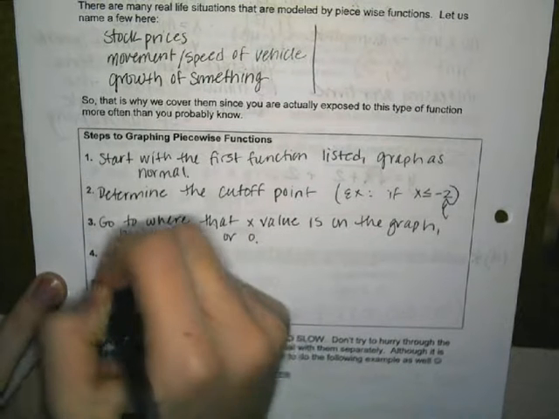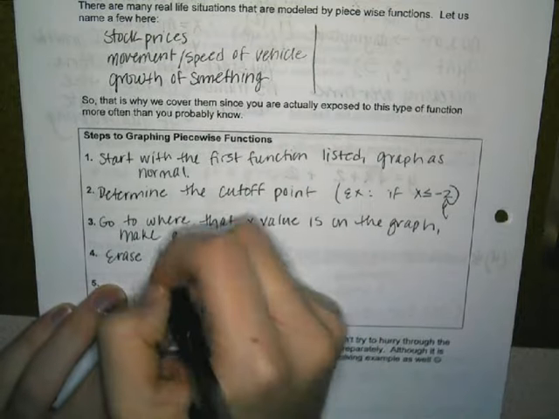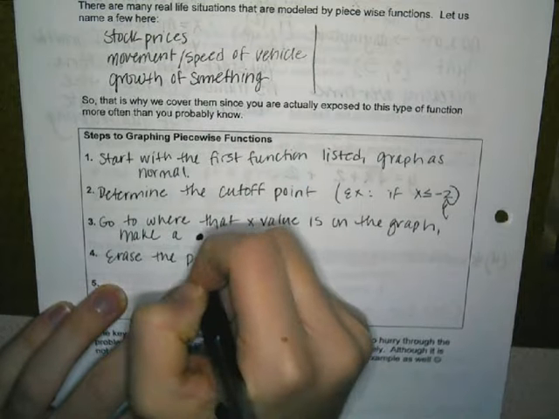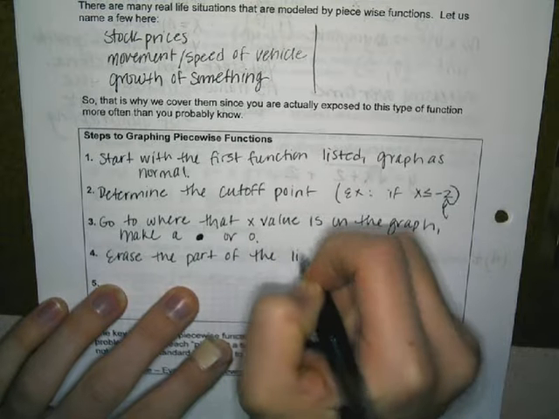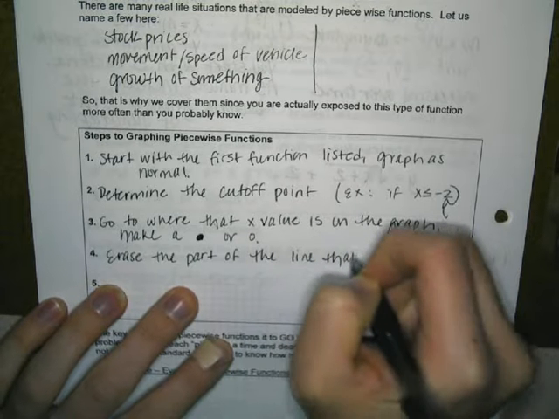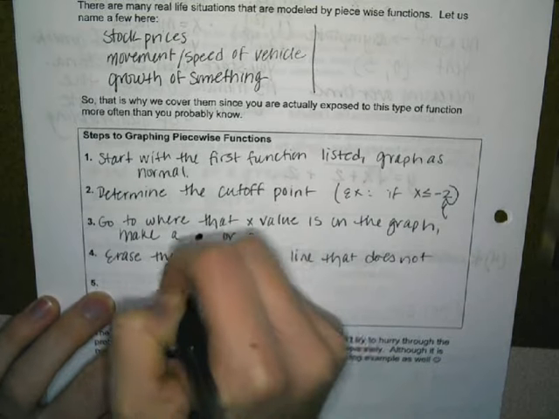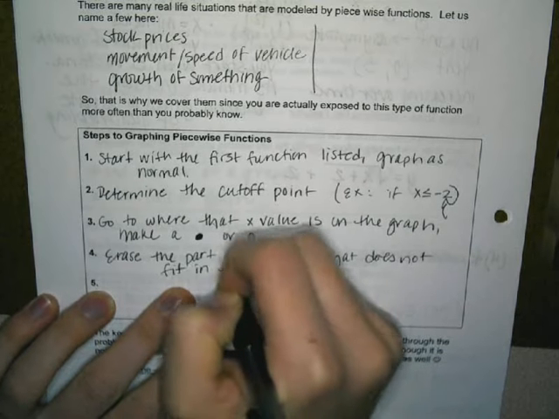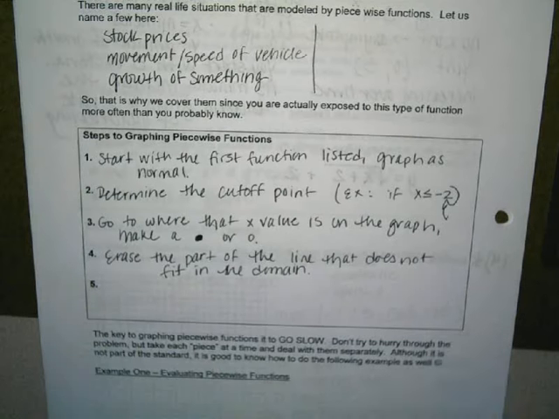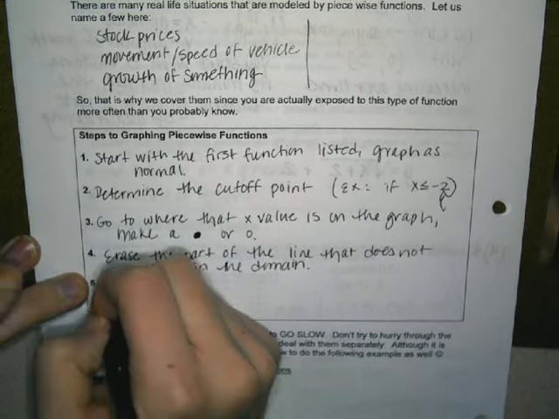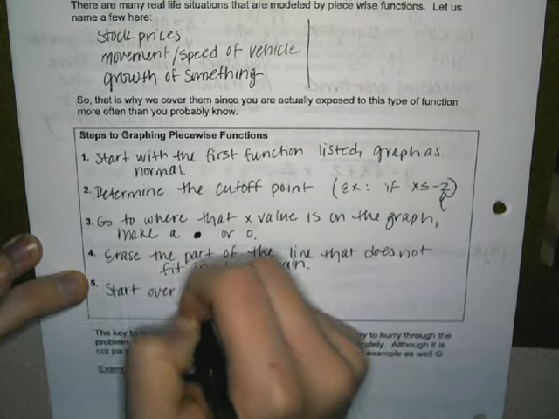Alright. We're going to erase the part of the line that does not fit in the domain, and then you're going to start over with the next function.